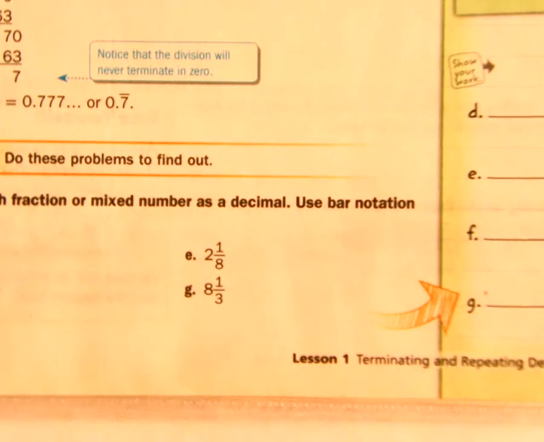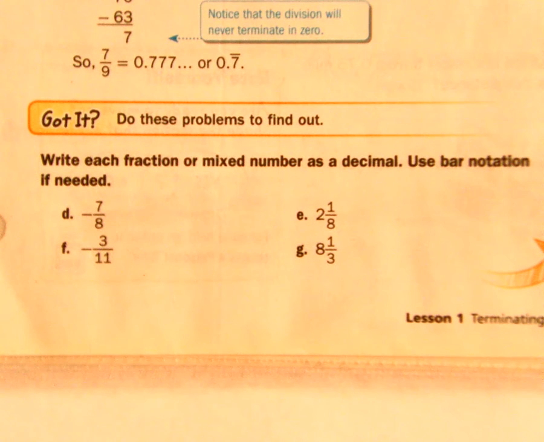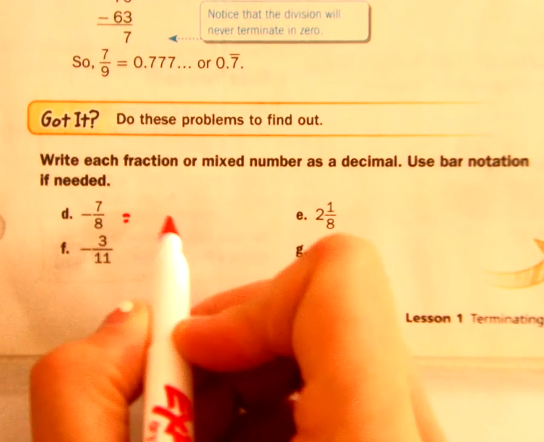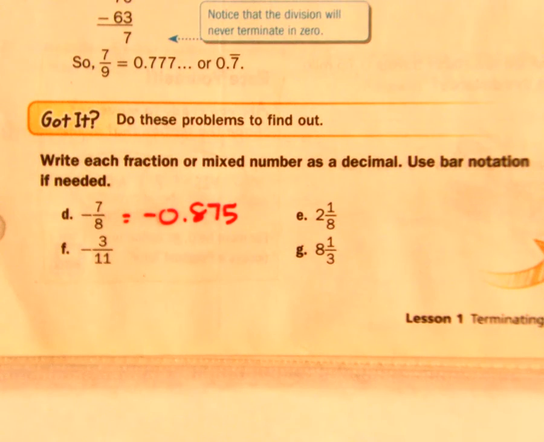So now a few more examples. If we look at letter D, if our denominator does not go into 100, then we just take numerator divided by denominator. Right? So if we look at example D, we have negative 7 eighths. I ask myself, does 8 go into 10? No. Does it go into 100? No. Does it go into 1,000? No. So then I take numerator divided by denominator, and when I do that, I get negative 0.875. And this decimal stops, so I don't need to use my bar notation.